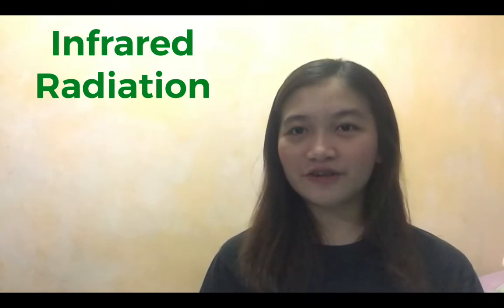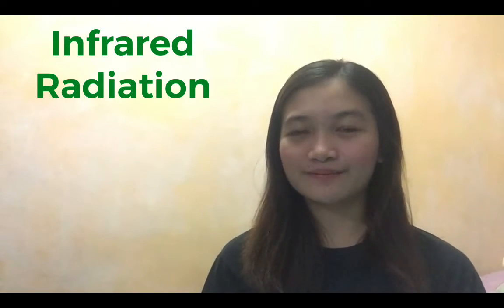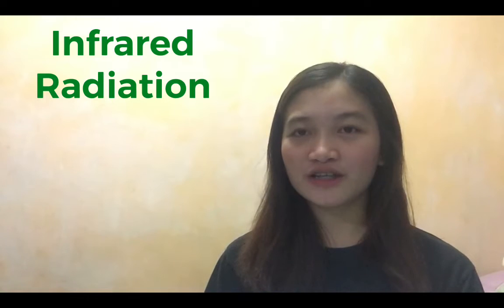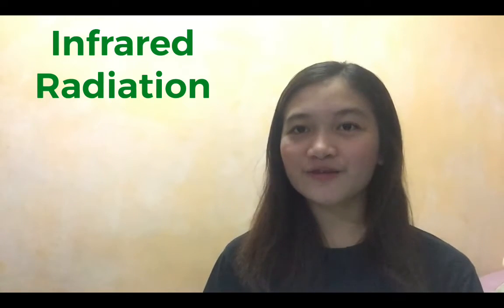Third one is infrared radiation, or IR. Infrared radiation lies between visible light and the microwave portion of the electromagnetic spectrum. It is named so because the wavelength of infrared radiation is just a little bit longer than red rays.